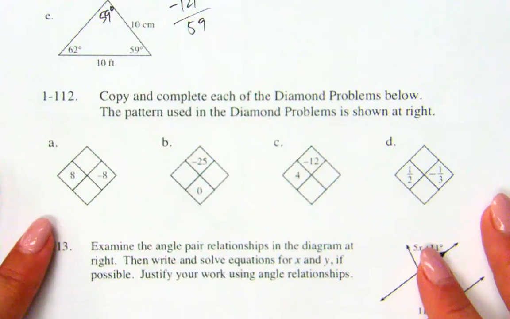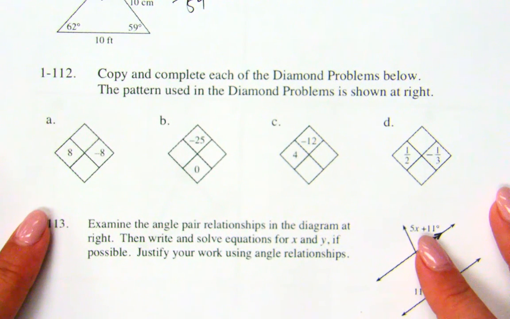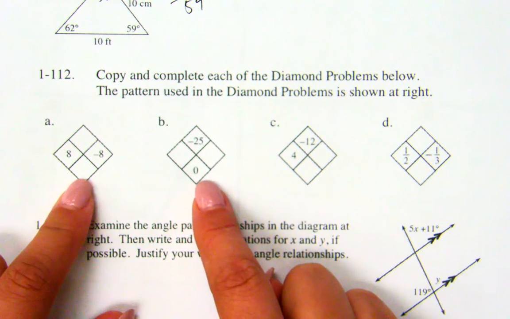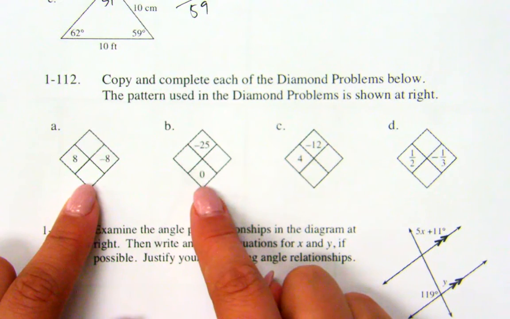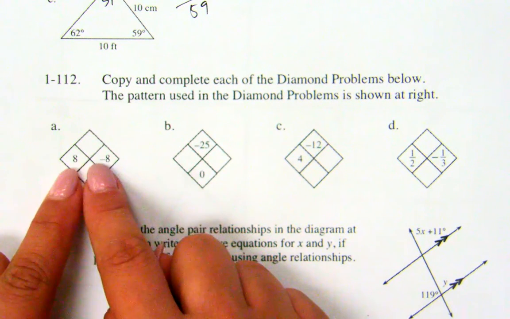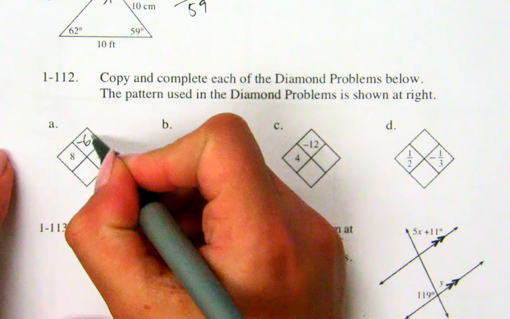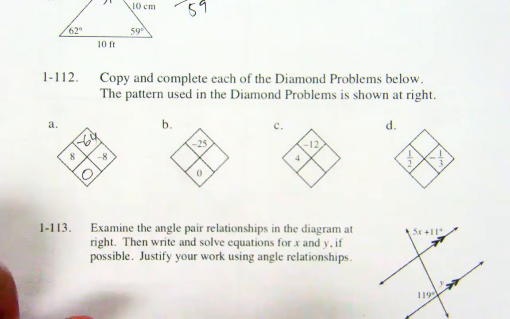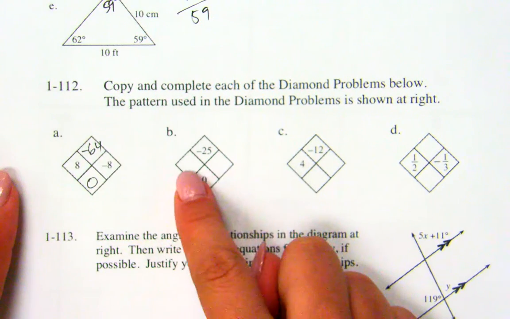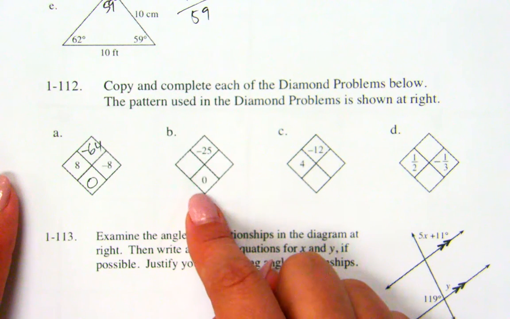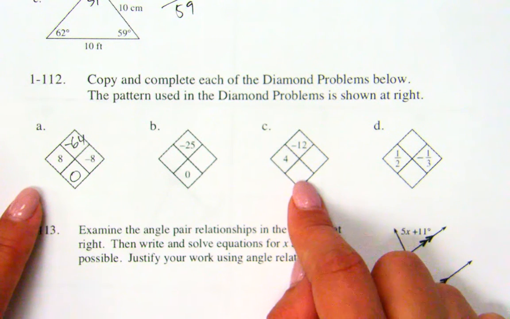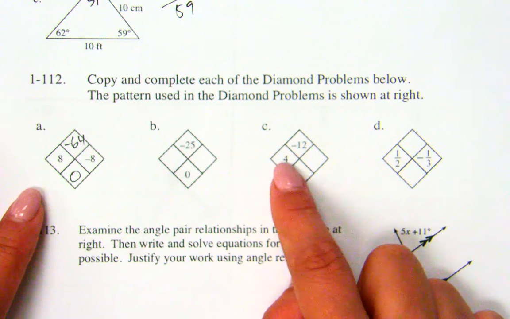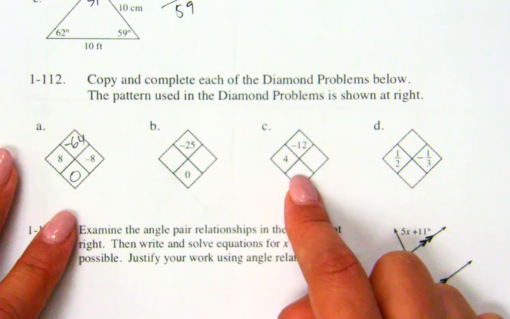The next one on 112, the only two, actually B and this one are kind of together. So if you do A, use your intuition, okay? That should help you with part B also. So 8 times negative 8 should give you negative 64, and 8 plus negative 8 should give you 0, okay? And the question is, what times what is going to give you negative 25? And then when you add it up, it should give you 0. So A and B kind of go together. This one, on part C, is really easy. 4 times what's going to give you negative 12, and then just add them up.